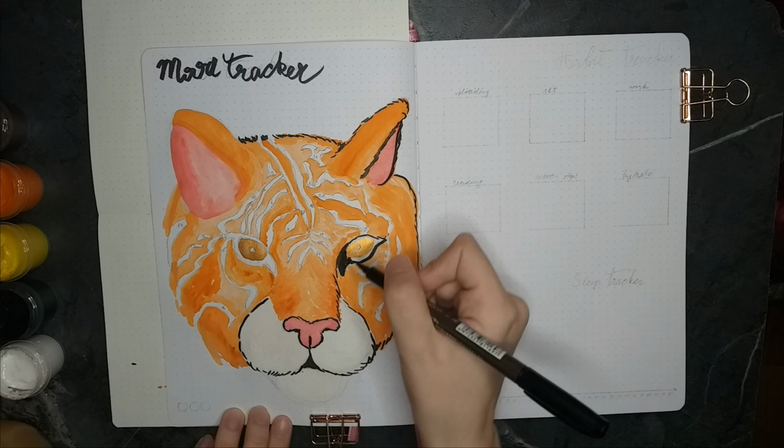Let's move on to the final spread of today, which is the mood tracker and habit and sleep tracker. For the mood tracker, I decided to make a little bit too complicated spread that I realized a little bit too late probably, which is a tiger's face, and where all the stripes of the tiger, or at least the majority of it, are going to be painted different colors according to my mood.